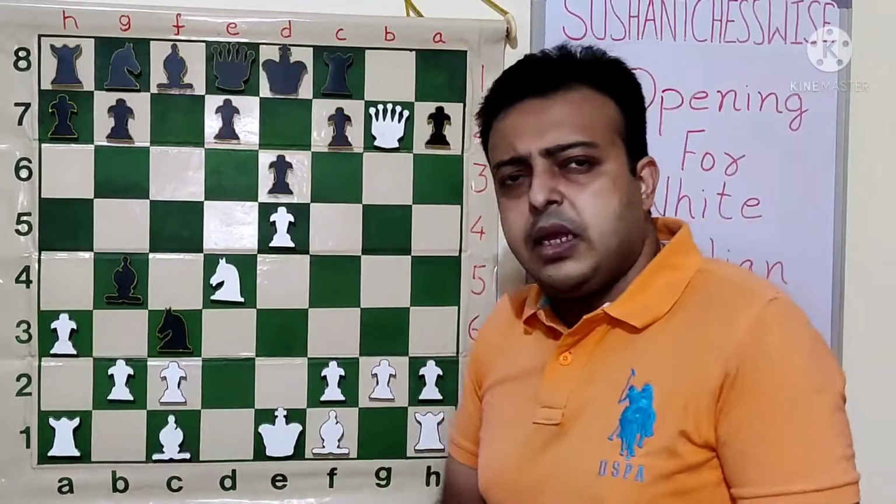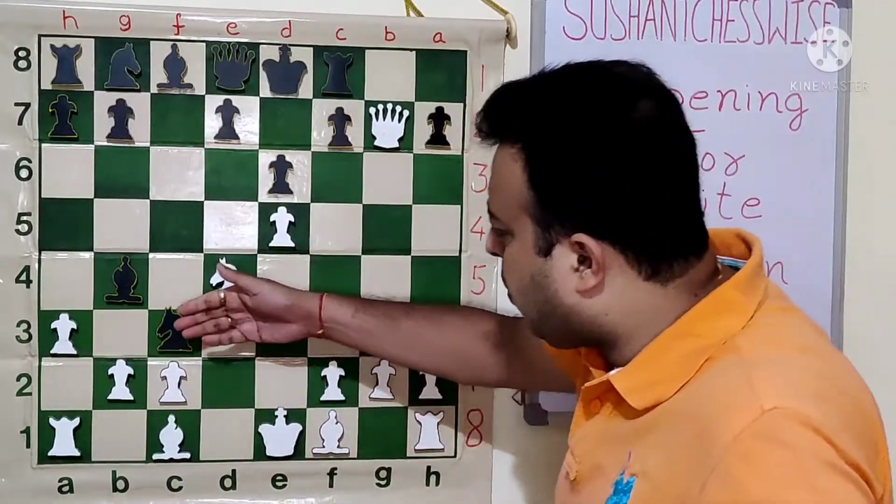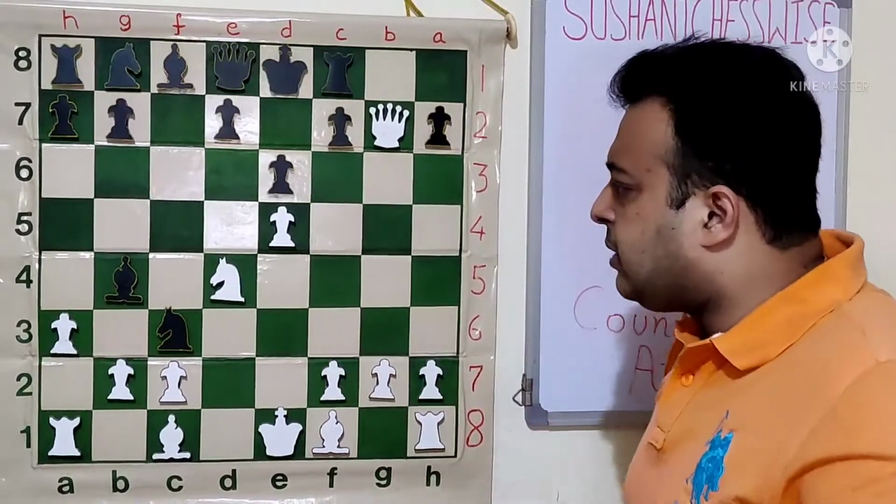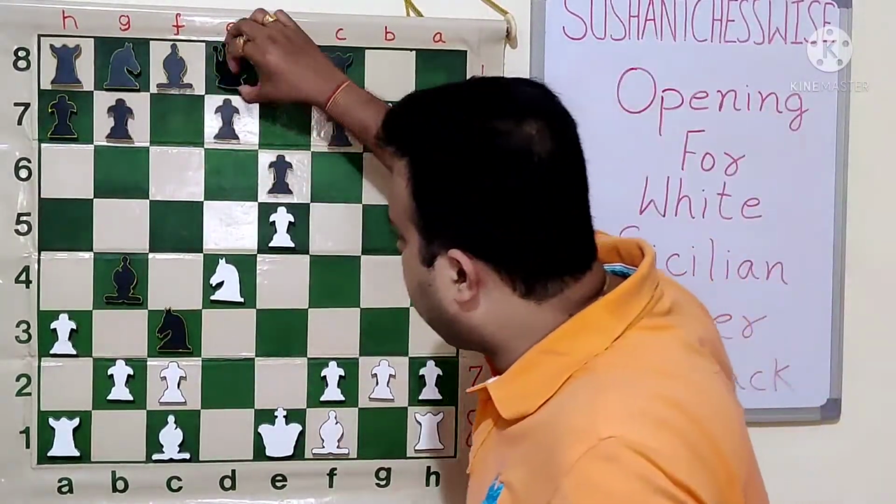After the move a3, black has two other options. One, knight b5 check followed by grabbing the d4 knight, and second is queen a5.